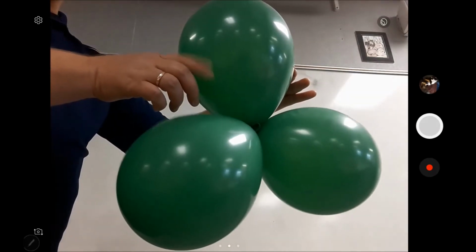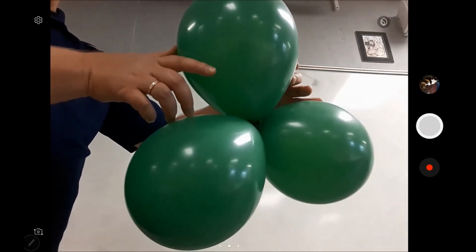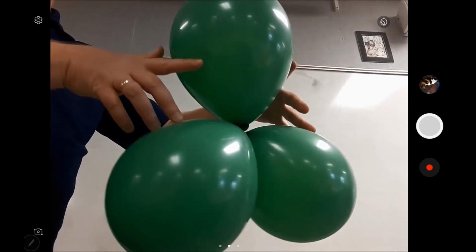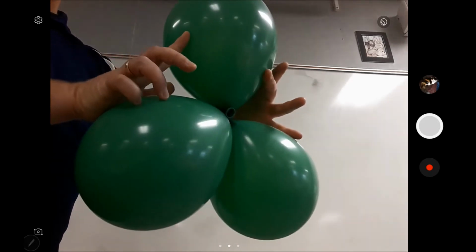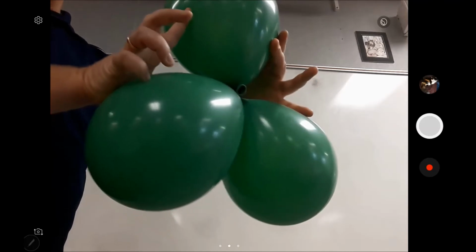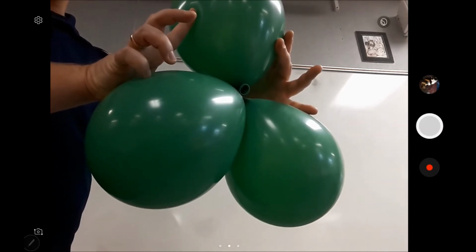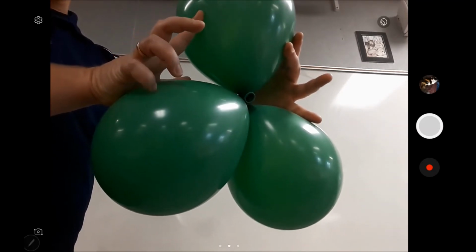If one of these is a lone pair of electrons, it's going to push the other 2 electron groups closer together, making the bond angle between the 2 bonded atoms smaller.